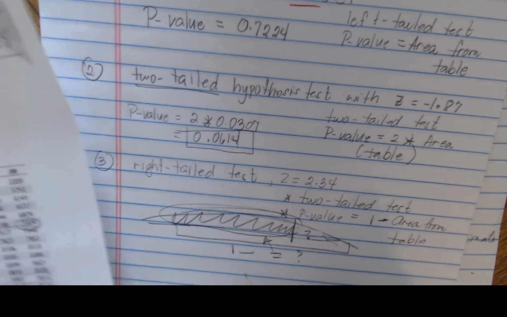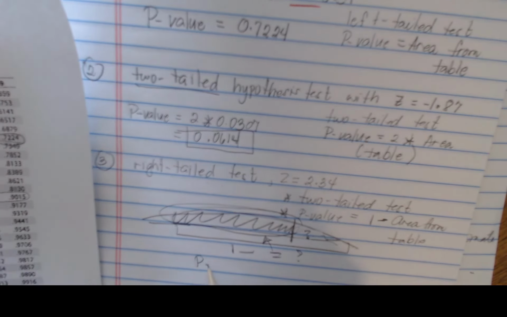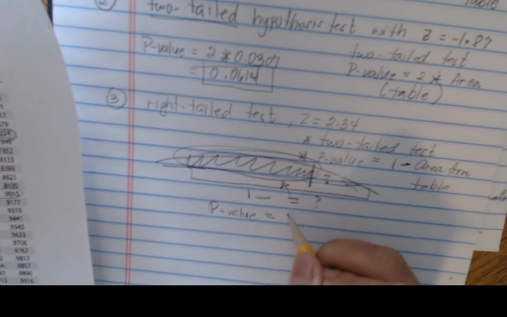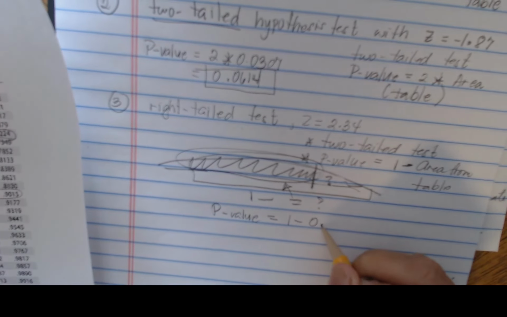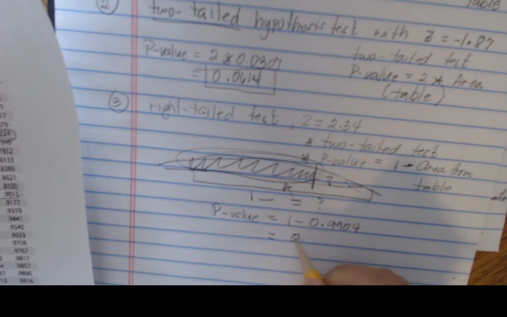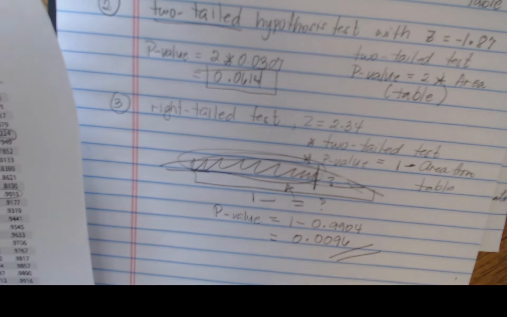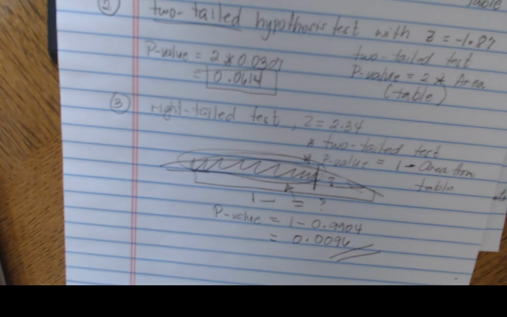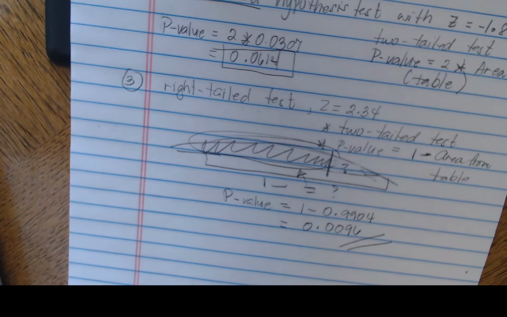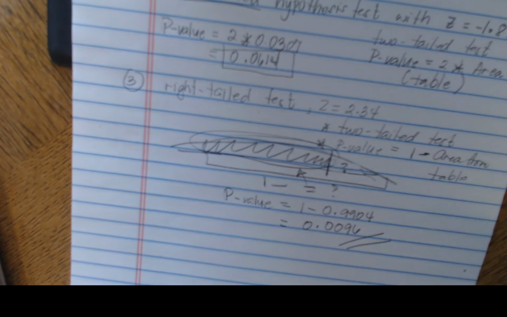So it means that your p-value is equal to 1 minus 0.9904, and that is equal to 0.0096. Okay, so that's how you find the p-value. Then the next video I'm going to show you is how to make a decision based on the p-value. Okay, thank you.